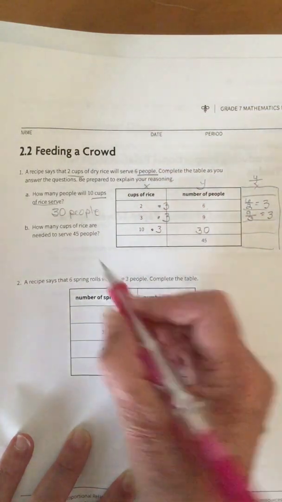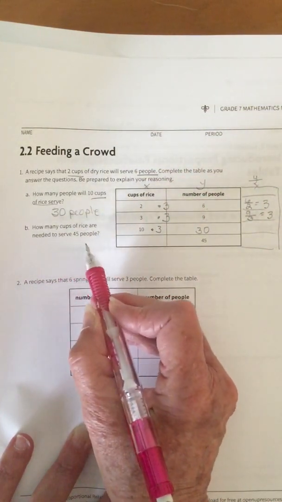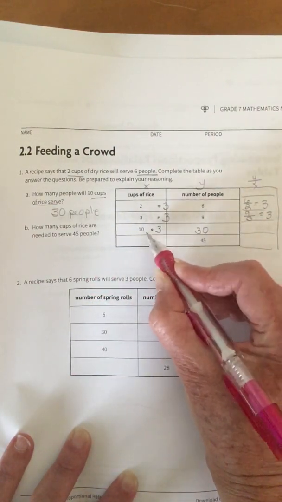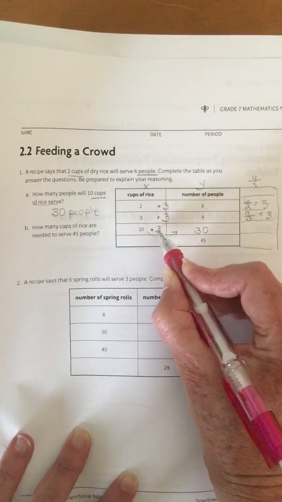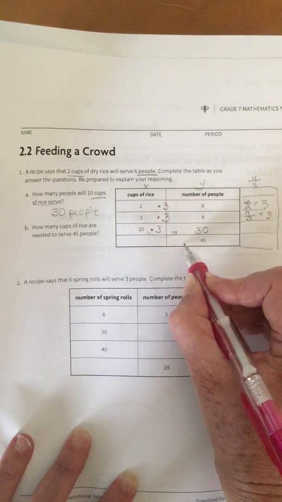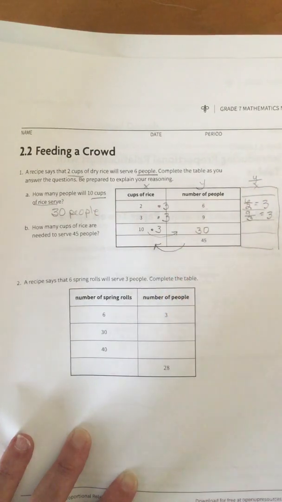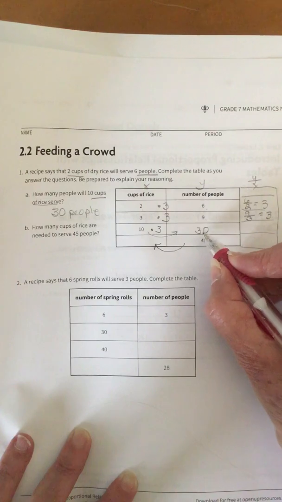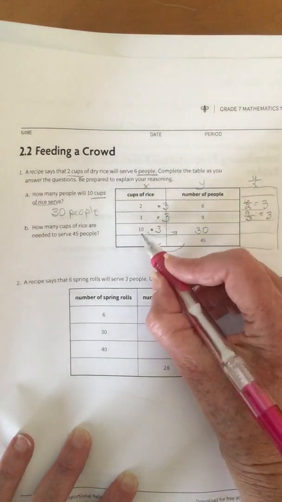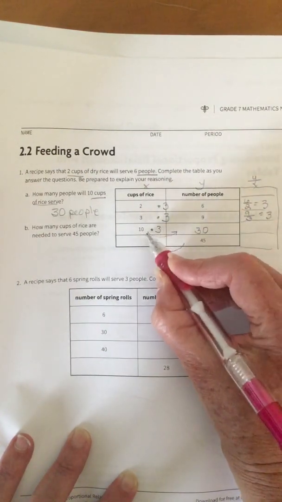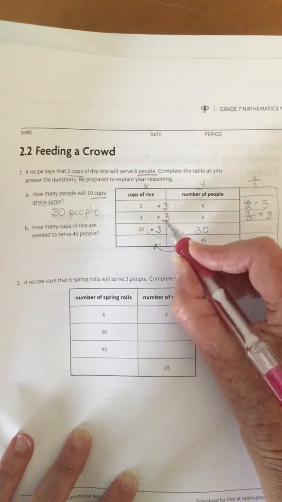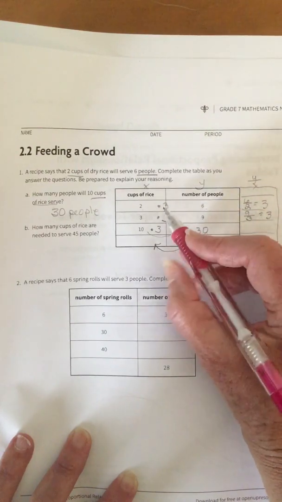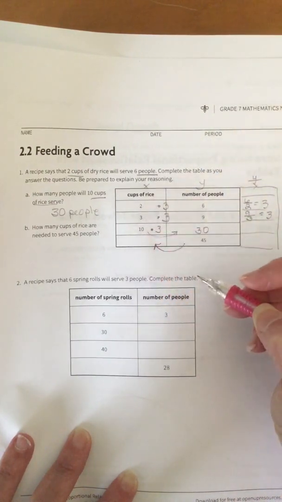All right, the next question asks, how many cups of rice are needed to serve 45 people? Well, now we're not going this way like we were here. We did times 3. So what do you think we're going to do to go back to that? Well, let's think about it. If we did 30, how do we get to 10? We divide by 3. If we take 9 and divide by 3, do we get 3? If we take 6 and divide by 3, do we get 2?